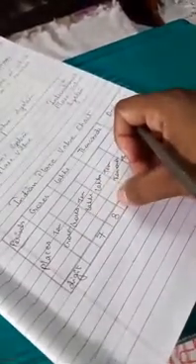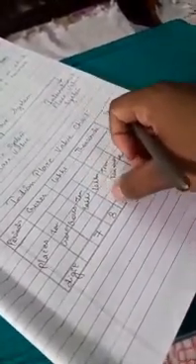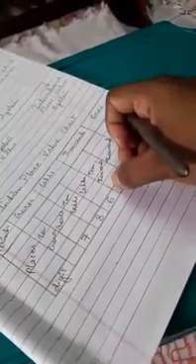My 8 is in the place of 10 lakhs. 6 is in the place of lakhs. 2 is in the place of 10,000. 3 is in the place of thousand. 2 is in the place of hundreds. 4 is in the place of tens, and 0 is in the place of ones.